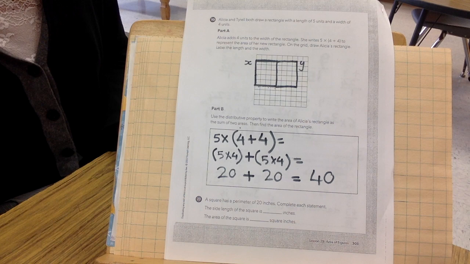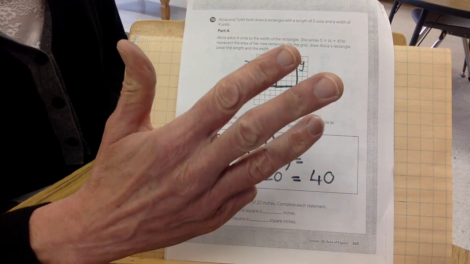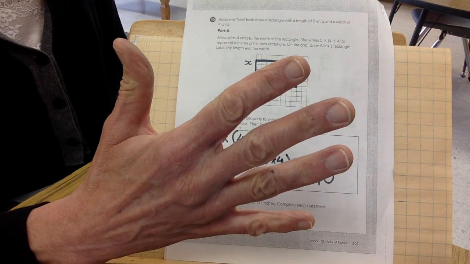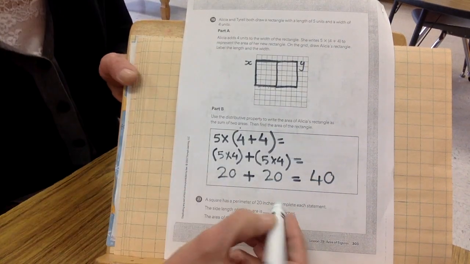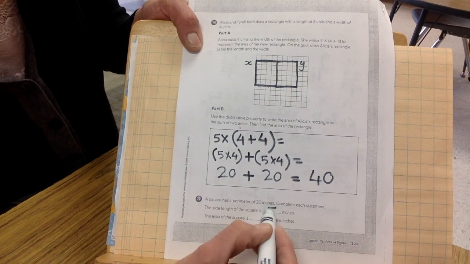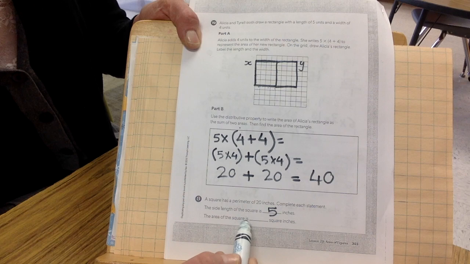You might have to do a division to figure it out. So let's try that. We'll start with 20 and divide it by 4, so we'll skip count 4s. 4, 8, 12, 16, 20. Aha! 4 times 5. So the side length of the square is 5 inches. The area of the square, how do we get area?